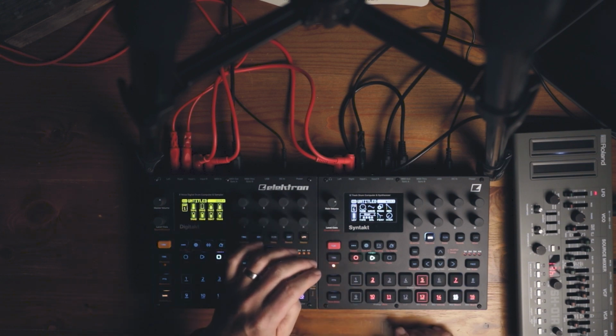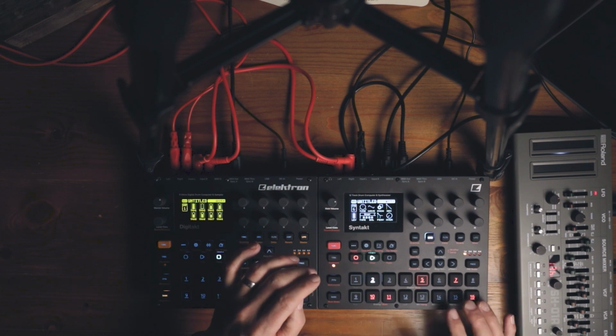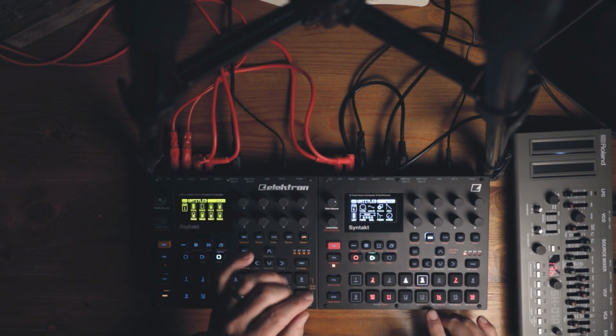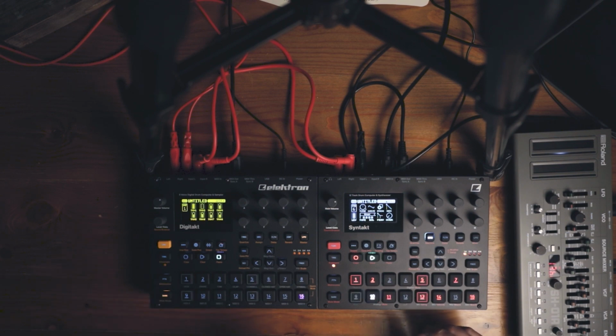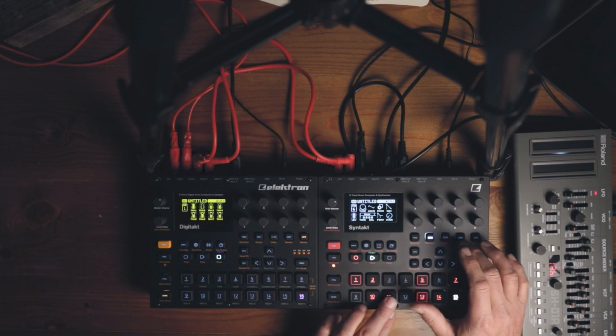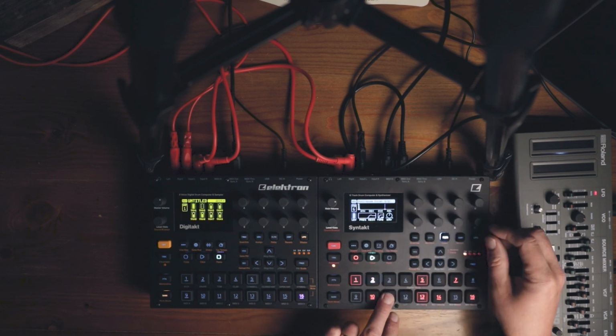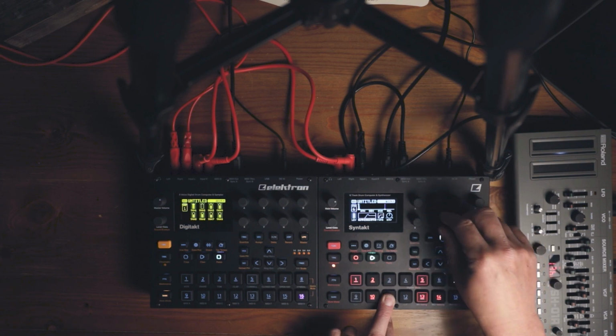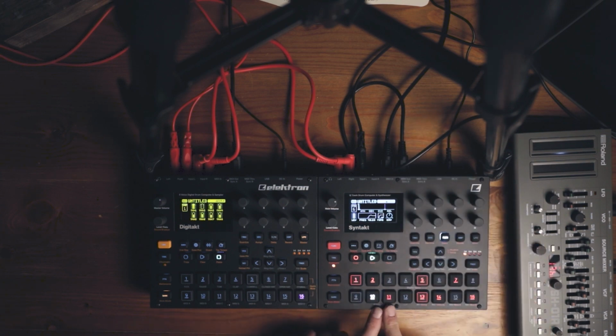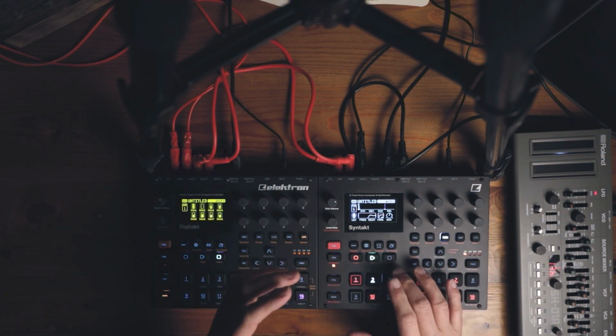And if we want to go and adjust some of the parameters, let's say, you know, on this trigger we want the filter to open up. So we just parameter lock that to that one trigger. And now we can get that. So you can see it's very easy to go in and edit.